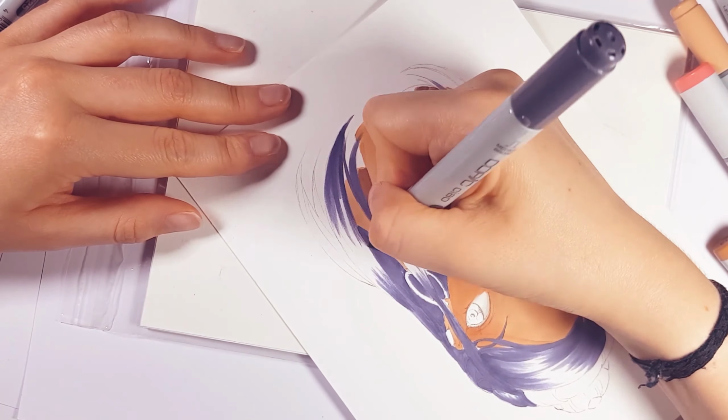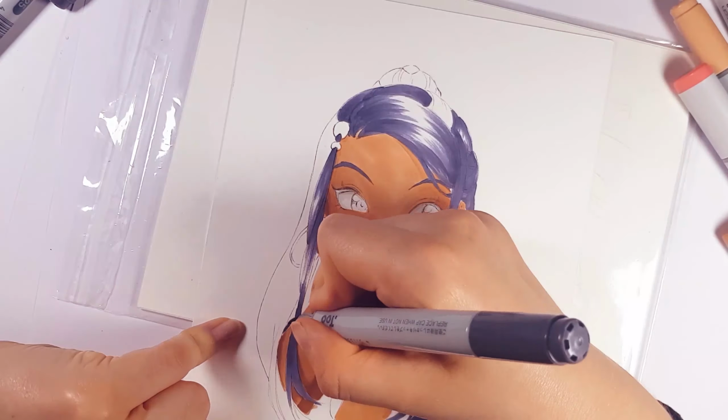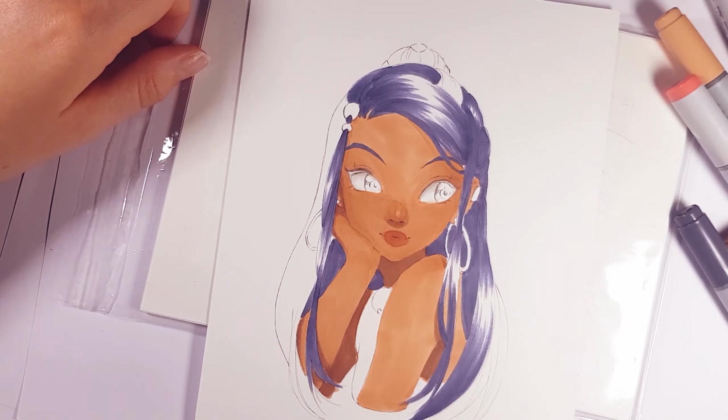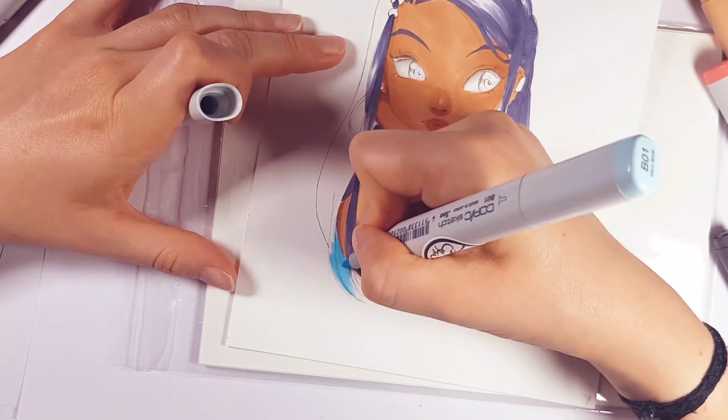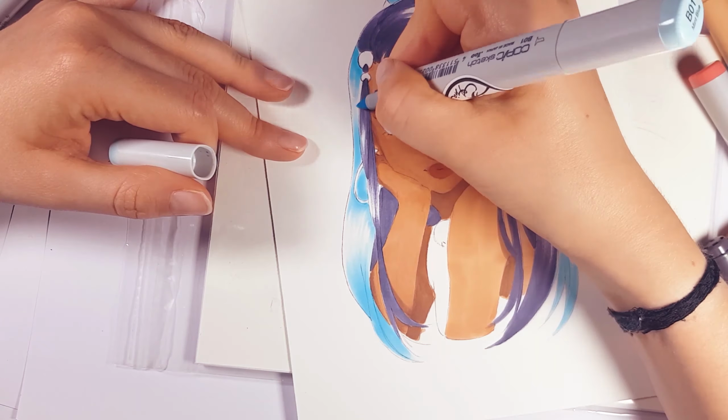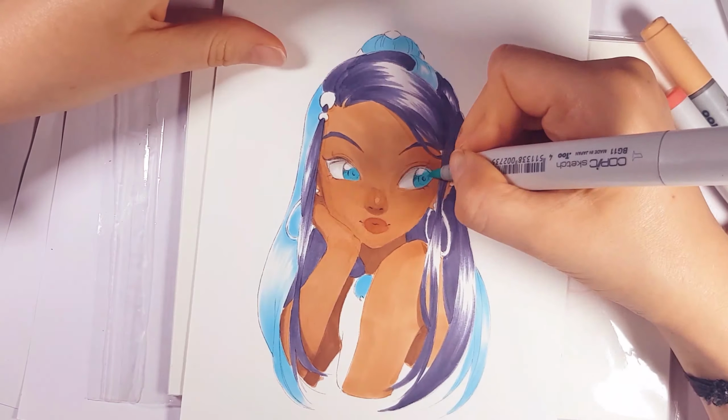I was hoping that the line art that I usually do later in the drawing, not at the beginning, as you can see in the video, will somewhat save the drawing and make it look better. And I think it did, but not entirely, because the markers didn't blend well.